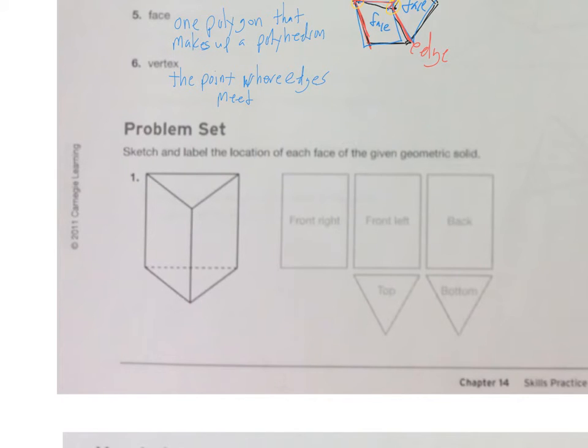So if I had to draw a net for this geometric solid here, you would first want to figure out what each face is. This face is a rectangle, this one's a rectangle, and the one in the back is a rectangle. So they say the front right, the front left, and then the back. They connected them like this, right? And then you have your rectangles, and they have the top, and then they have the bottom.